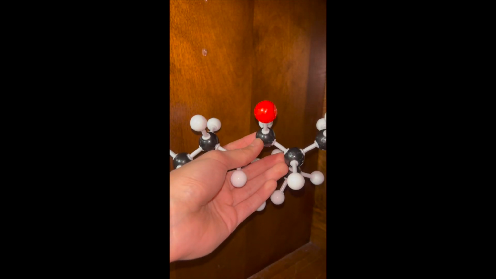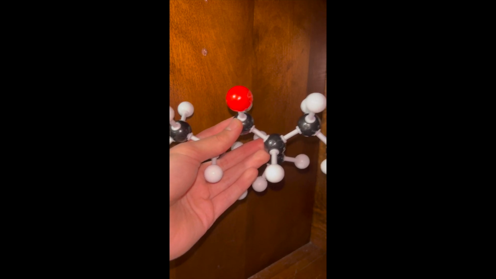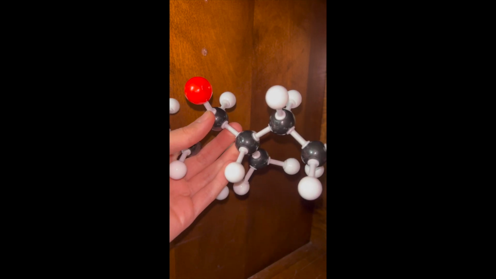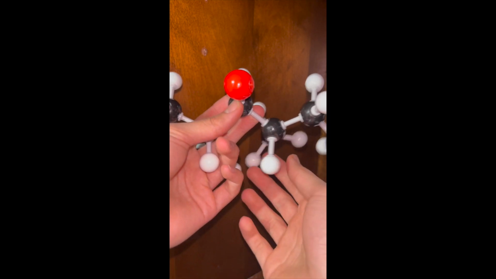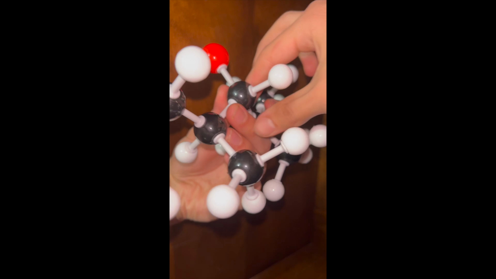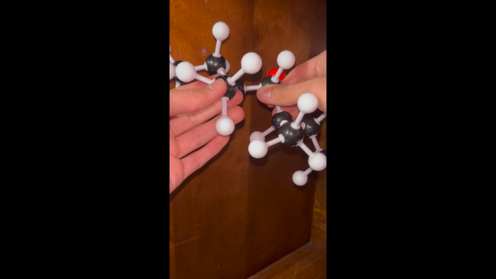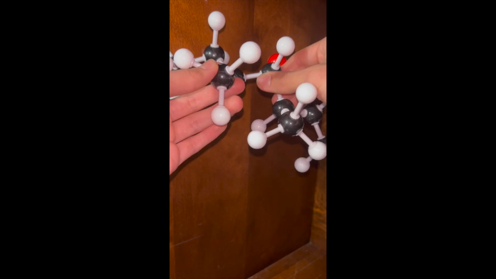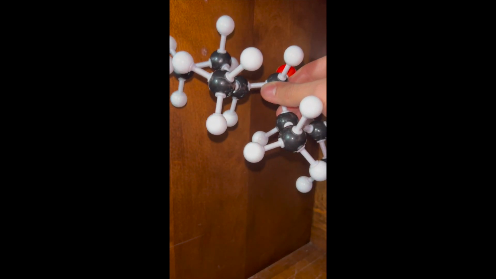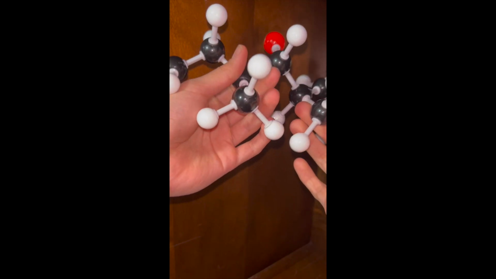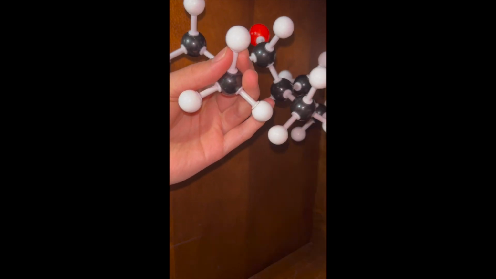So a lot of people were asking, if these guys are going to be diastereotopic for the same reasons we just discussed, why isn't this methyl group going to have the same issue? Why aren't these hydrogens going to also be diastereotopic? So the best way to do it is we'll just redo our test.